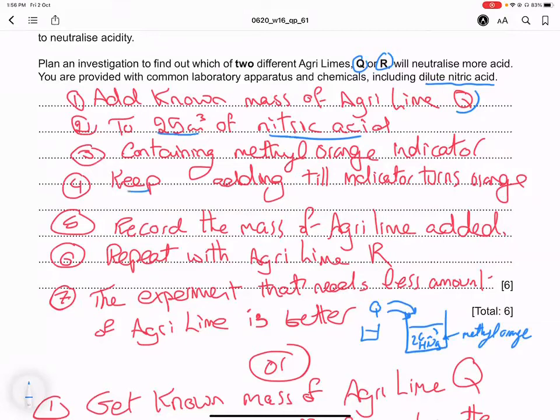Okay, he will keep adding the agri-lime till the indicator turns orange. The indicator was red since it's added to an acid, and it turns orange, which means the acid was neutralized. Record the mass of agri-lime added. He's still adding until neutralization happens to all the acid, and then he's recording the mass needed from the agri-lime to neutralize the acid.